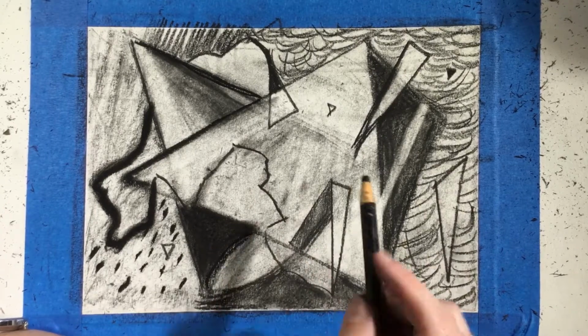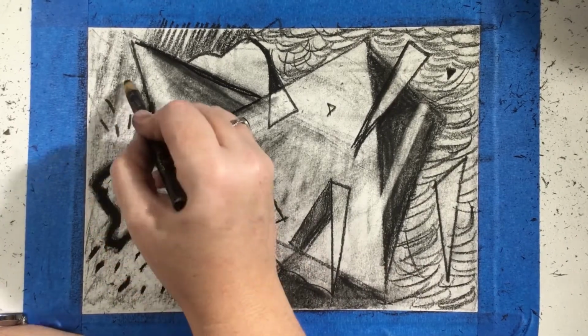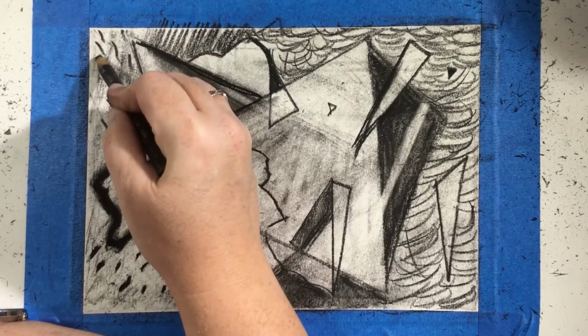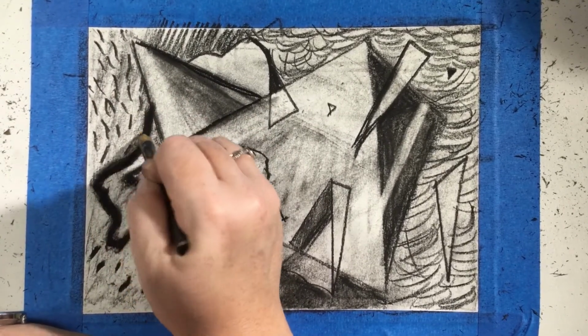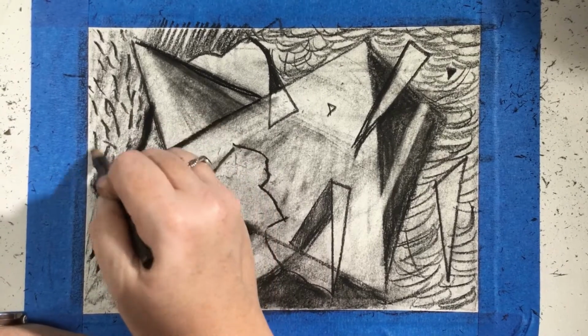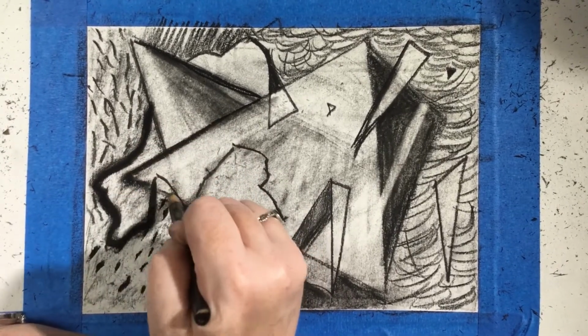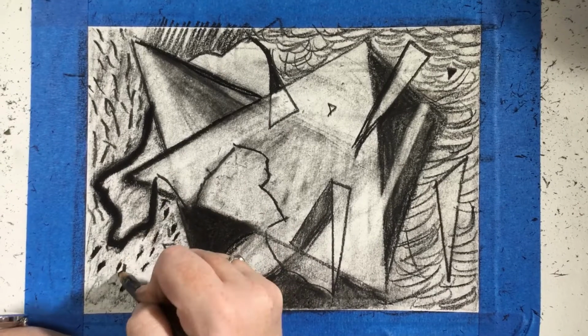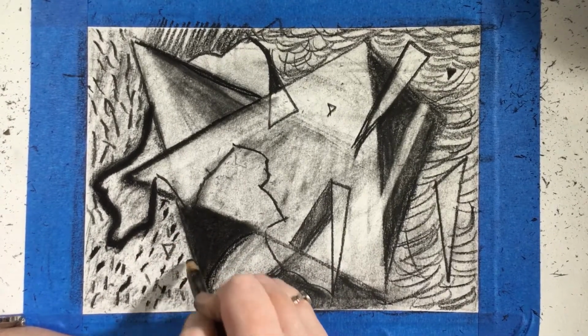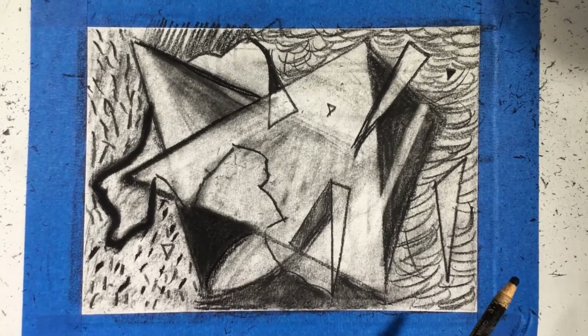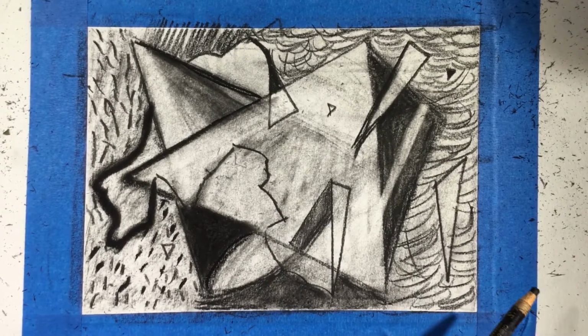All right, so this is starting to finish up and be its own thing with its own rules and its own world. And it incorporates now this triangle shape or the cone shape. All right, see you soon.